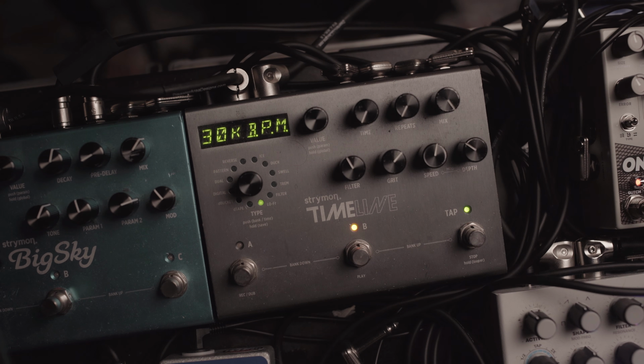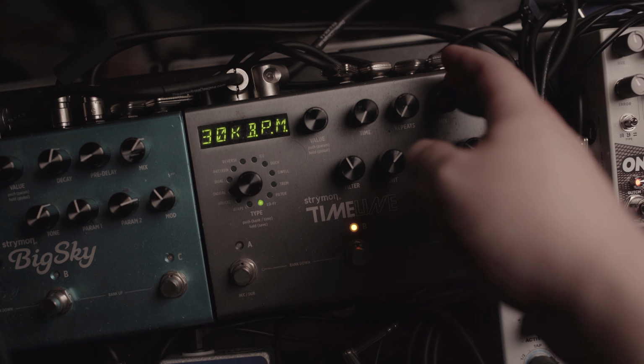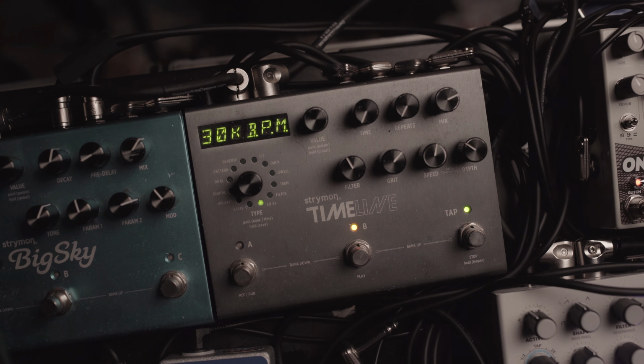Full wet, it sounds like this. We can bring back a little bit of structure and regularity by making it a little bit smoother here.